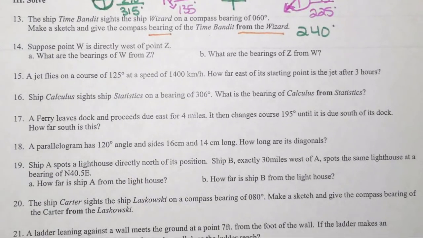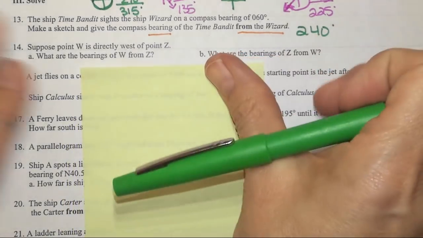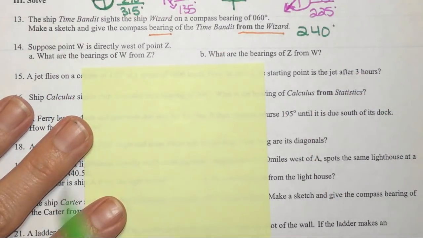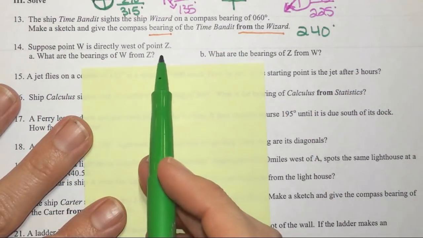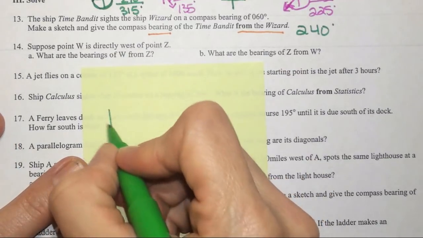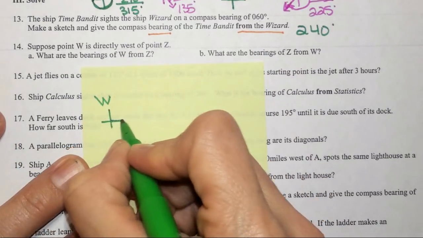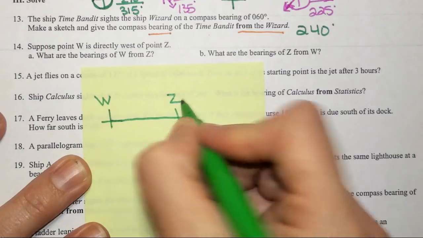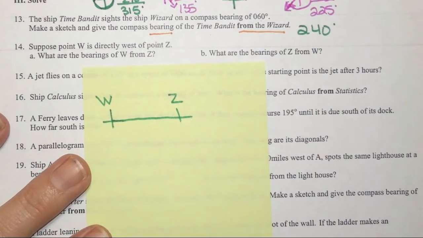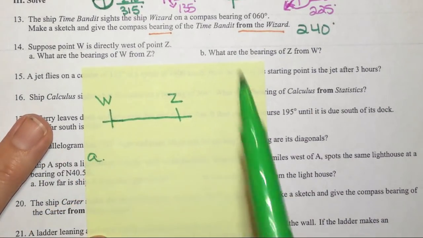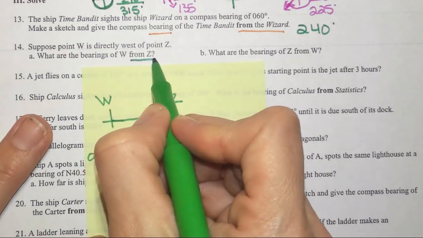Okay, number 14. 14 says, suppose point W is directly west of point Z. What are the bearings of W from Z? And then part B, what are the bearings of Z from W? All right, so first thing I'm going to do is go draw the picture. They tell me that W is directly west of Z. So W is to the left of Z. So there's my picture.